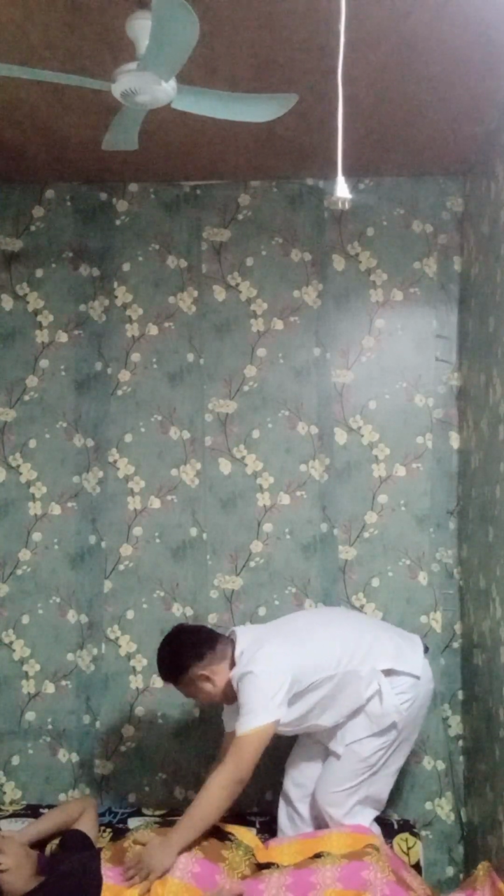Okay. So, next maneuver naman tayo, the second maneuver, which is the umbilical grip. With both hands moving down, palpate the sides of the uterus from top to bottom.